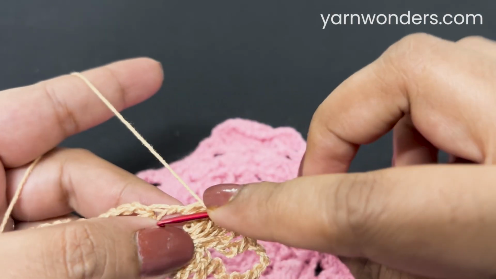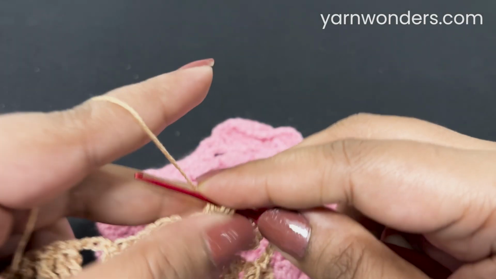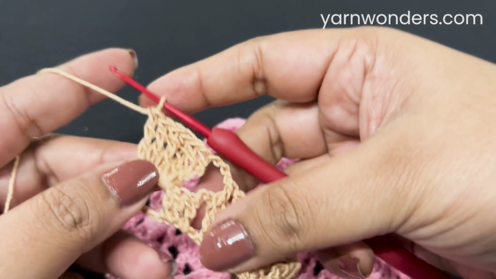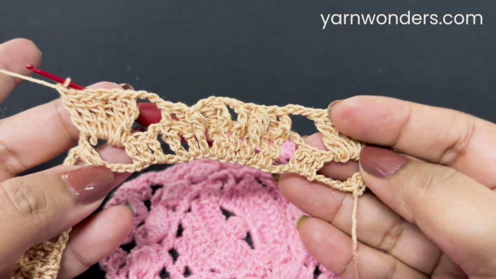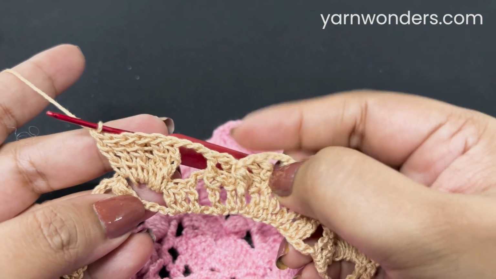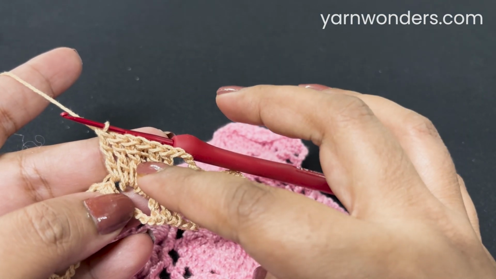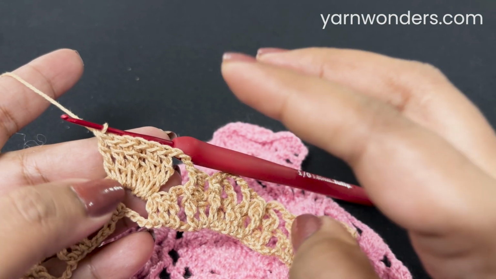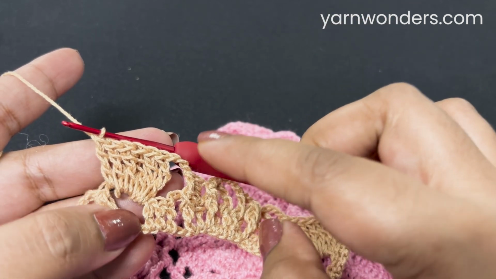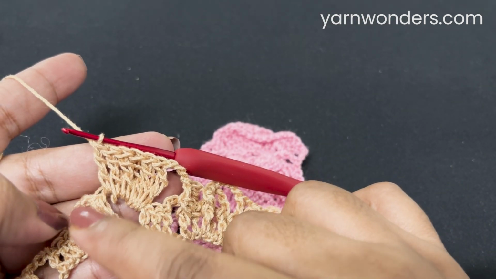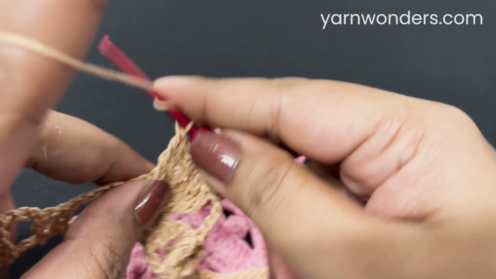So make sure to count each and every stitch in this particular stitch pattern because it is easy to miss these chain two spaces, or it is easy to miss just one triple crochet, but then when you move on to the next row you'll not be able to proceed. So make sure you stop and count at the end of each section.